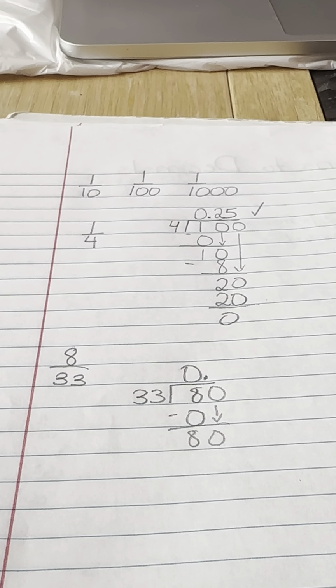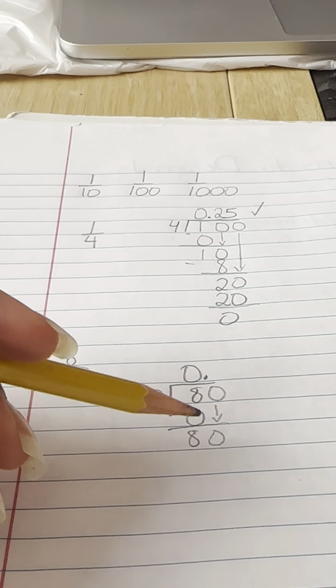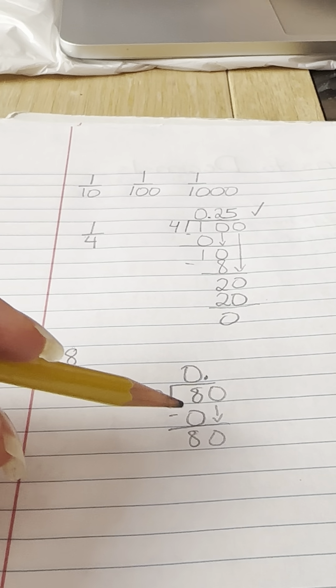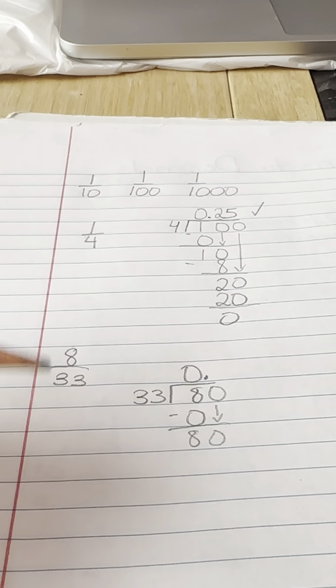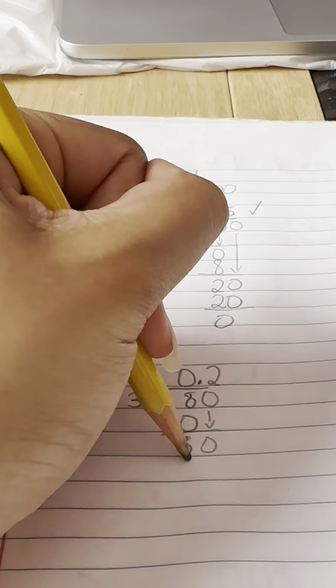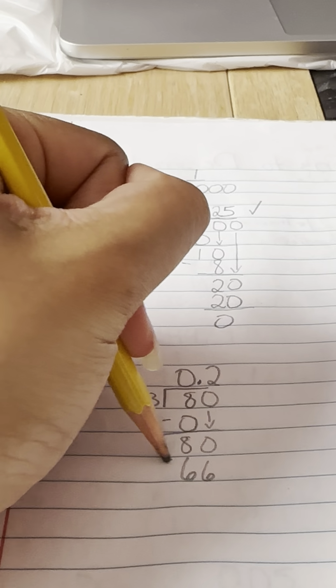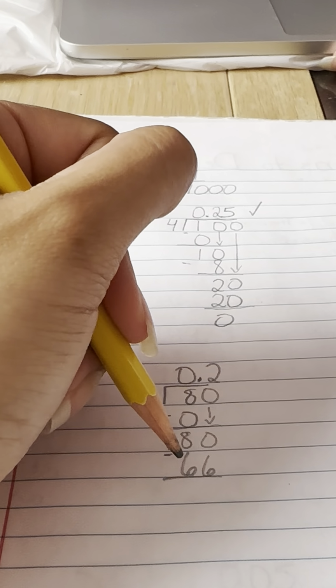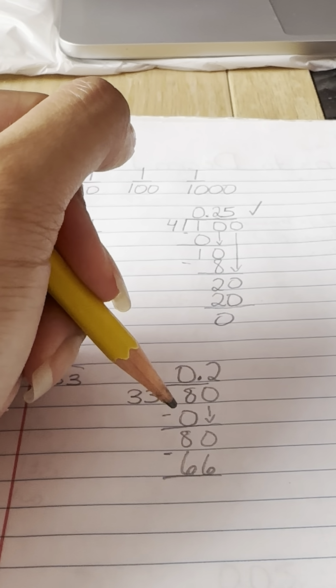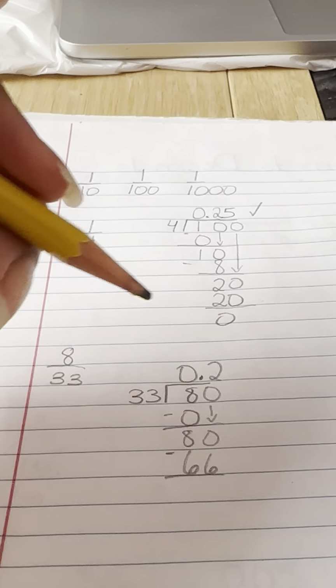That sounds good. Just to check, can we do 33 times 3? Let's put that in my calculator. No, because 33 times 3 is 99, which is bigger than 80. So we have to do 33 times 2. 33 times 2, 66. And 80 minus 66 is 14.